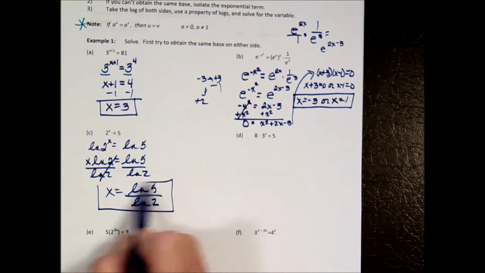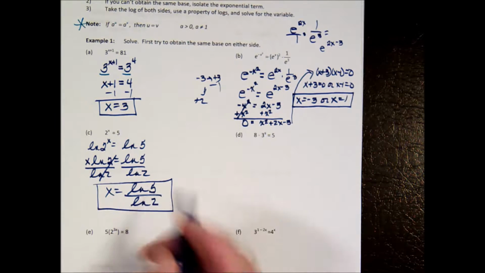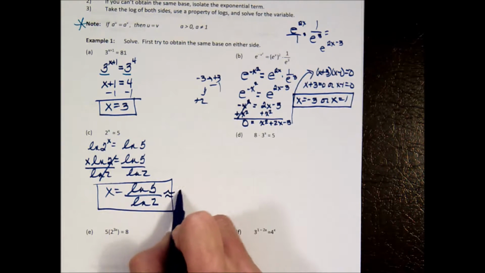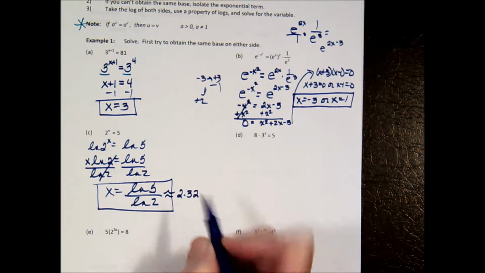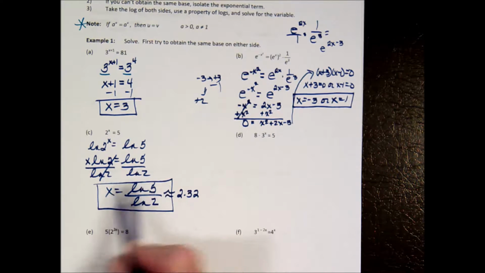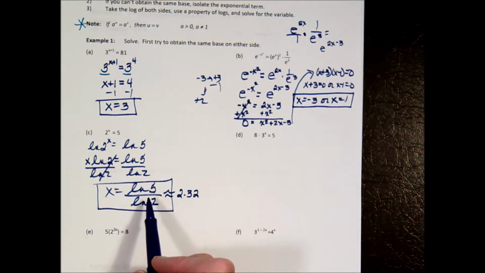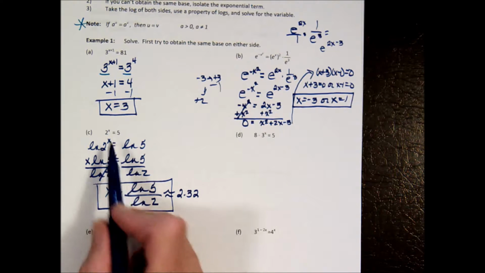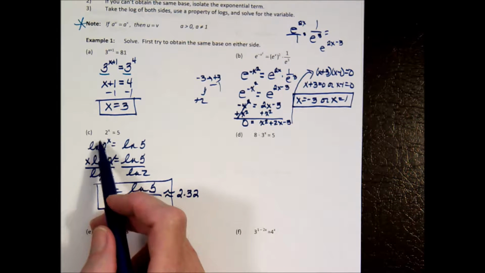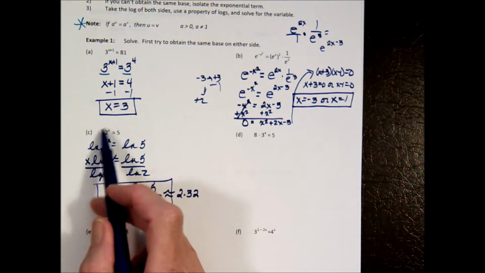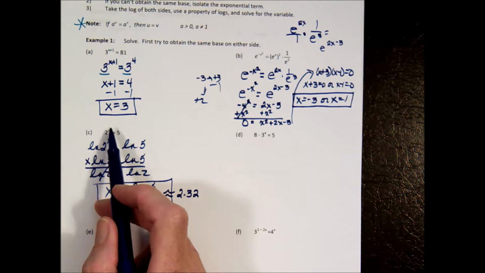Honestly, I think these are easier in some regards. Now, if you wanted to know what that was, put it in your calculator. It's approximately 2.32. I don't care about that. I care about this, that you know how to get there. So if you can't get bases the same, we isolated, it was already isolated, the exponential factor, our term, and then we took the ln of both sides.